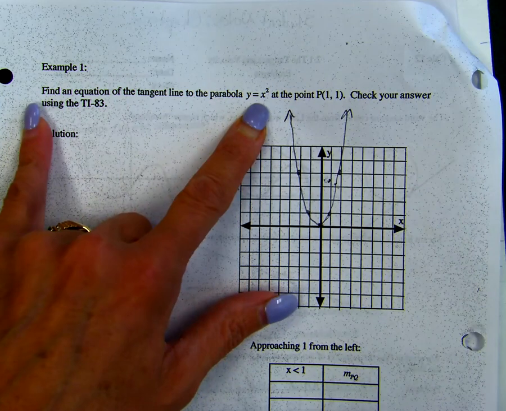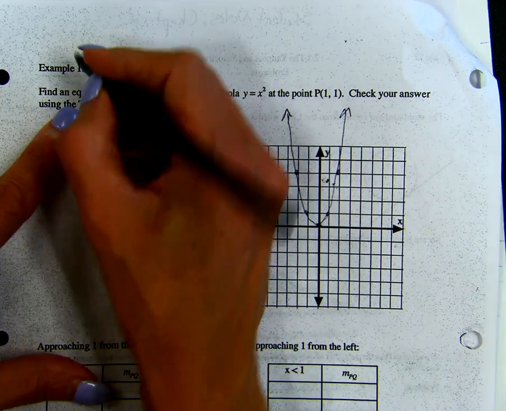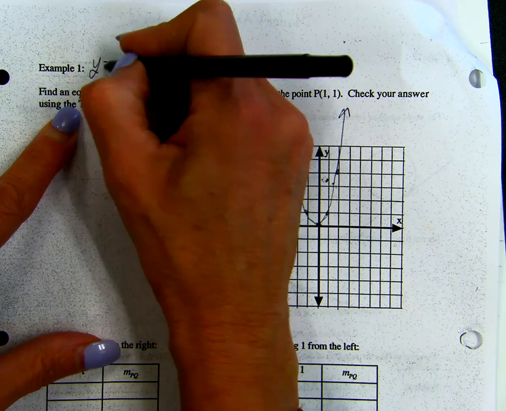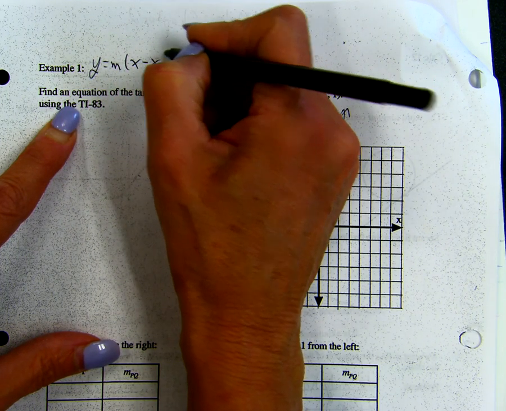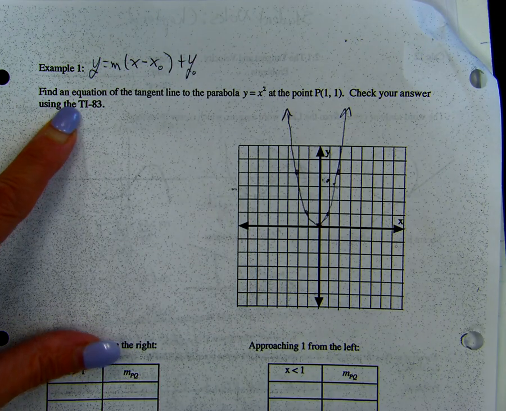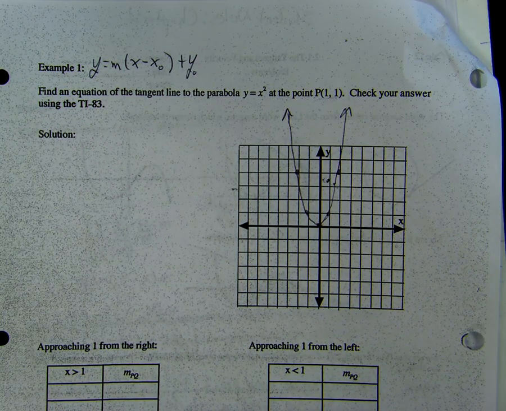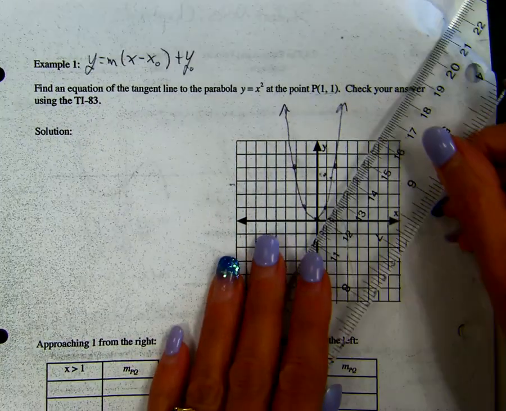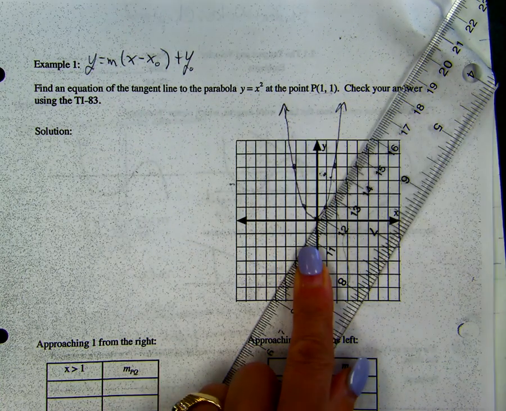Okay, so here's the goal. Finding an equation. That is, we're going to end up writing this as y equals m times (x minus x naught) plus y naught at the point (1, 1). So I'm looking to find the equation of this tangent line to this curve at this point.